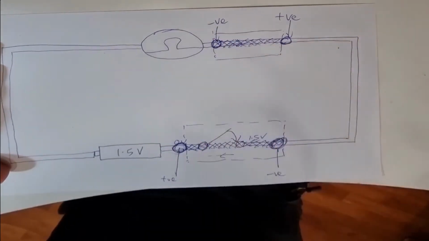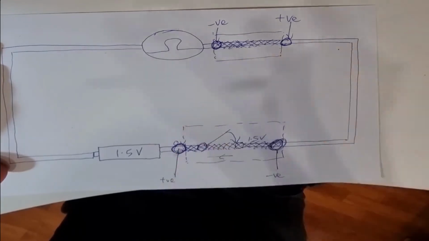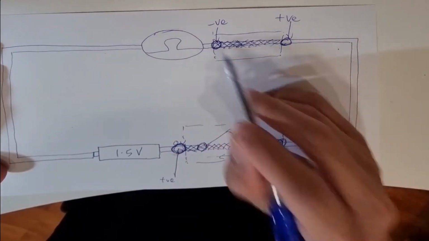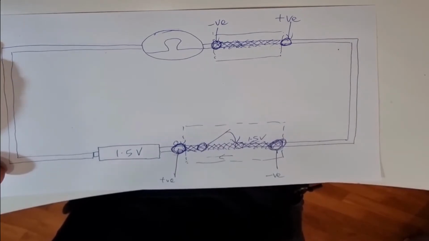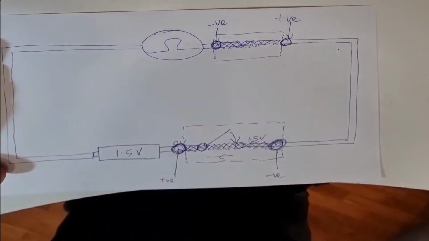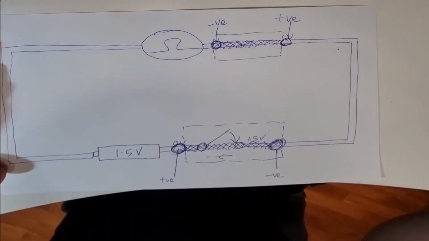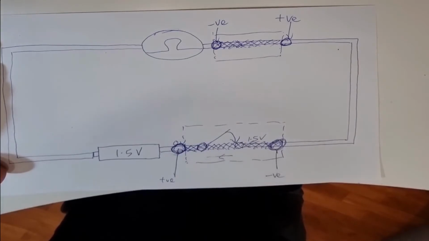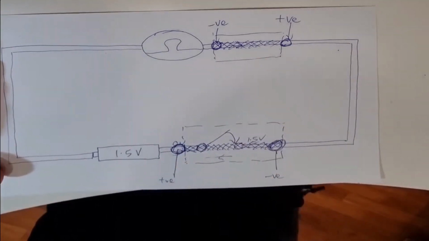Just these two infinitesimally small accumulations of positive and negative charges. So does it take a lot of energy to move this little bit of charges? Not very much. And can it happen? Yes, it can happen.